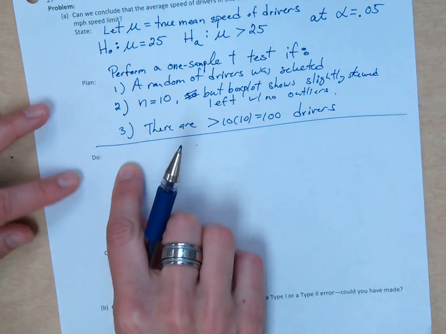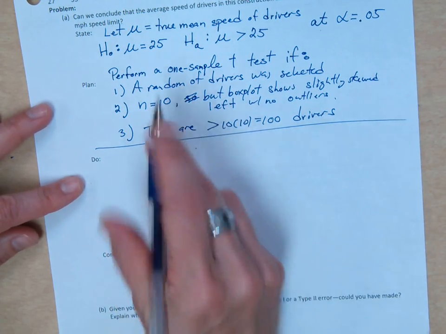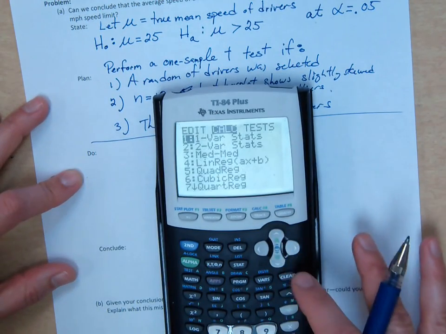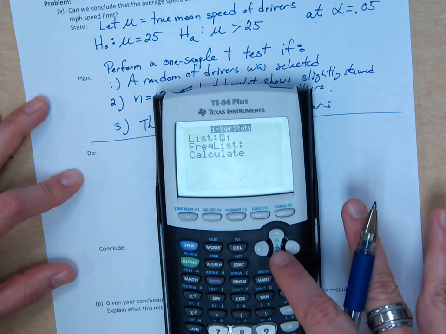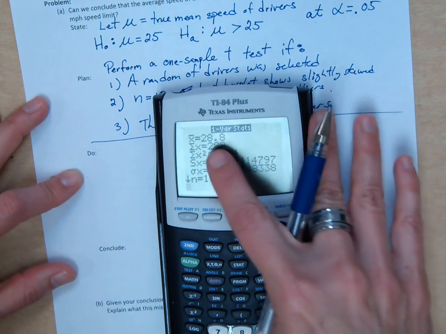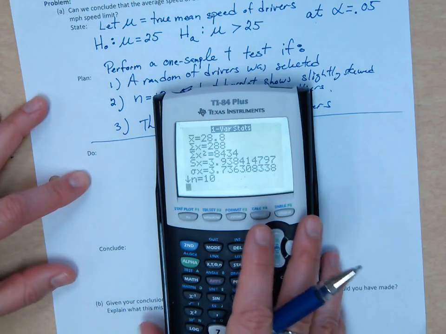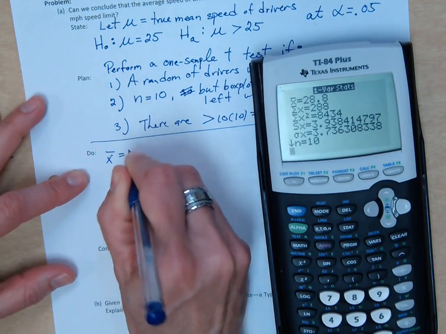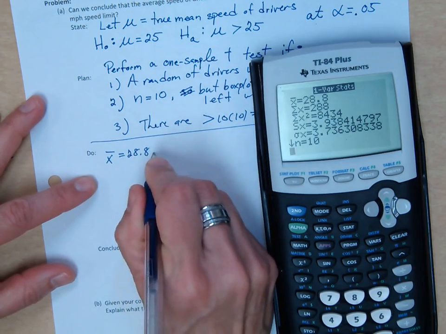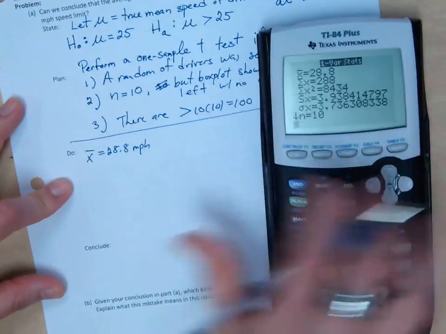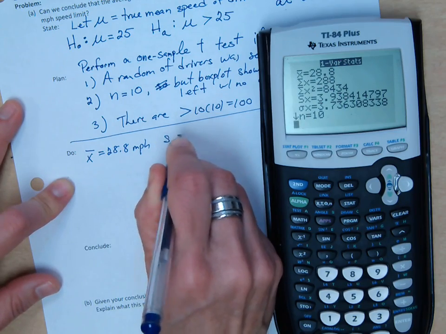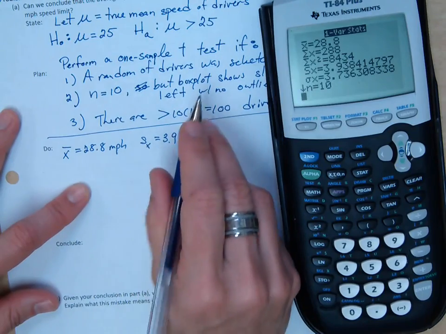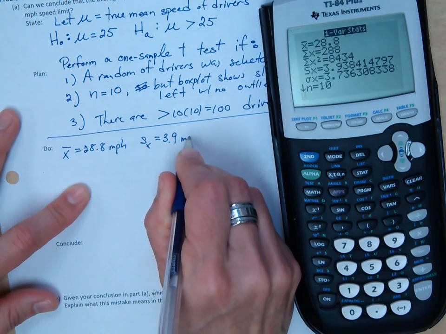So we need the sample mean and standard deviation. On your calculator, you go to stat, calc, 1-Var Stats, make sure it's the right list, calculate, and there's our mean and standard deviation. So x bar, thank goodness we don't have to do this by hand. X bar is 28.8 miles per hour, and standard deviation is, on average, the values vary from the mean by 3.9 miles per hour.